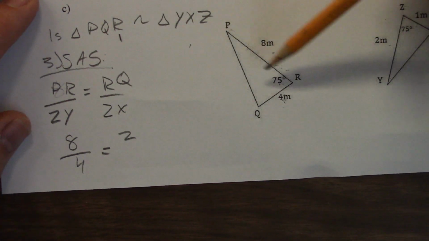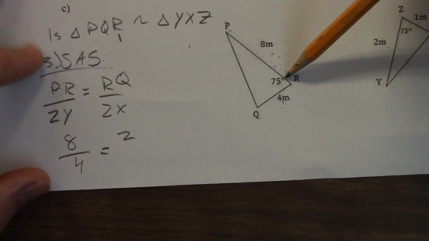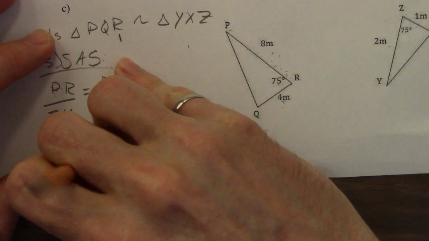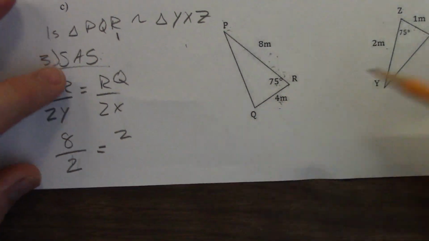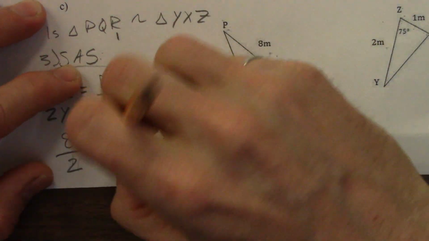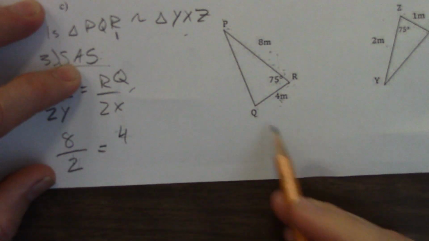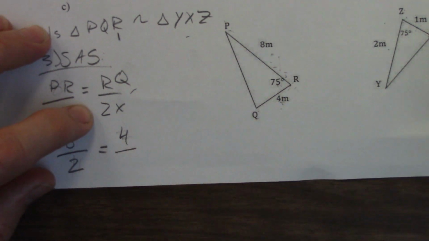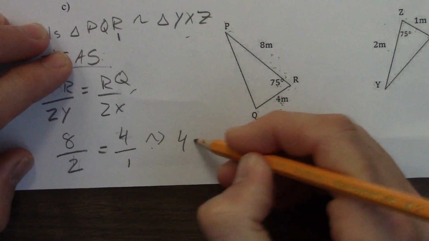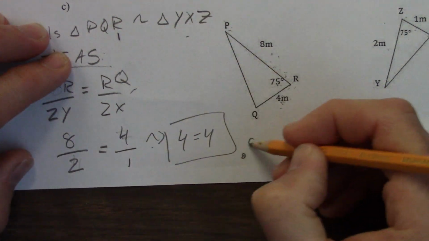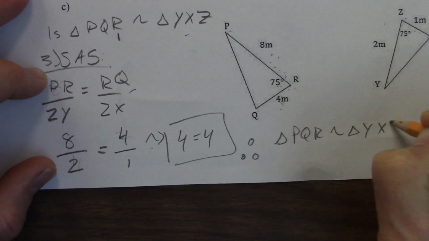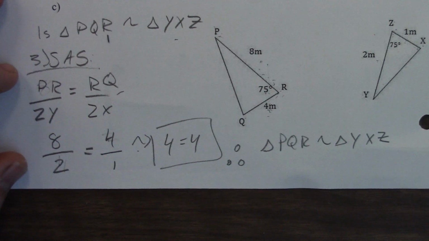So I'm checking this side, PR, that's the longer side of the 75, over ZY, that's the longer side, so over 2, is equal to RQ, the shorter side on the 75, this side 4, over ZX, 1. So we get 4 is equal to 4. Therefore, triangle PQR is similar to triangle YXZ. Any questions there?